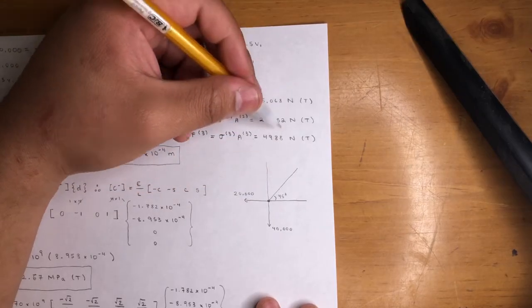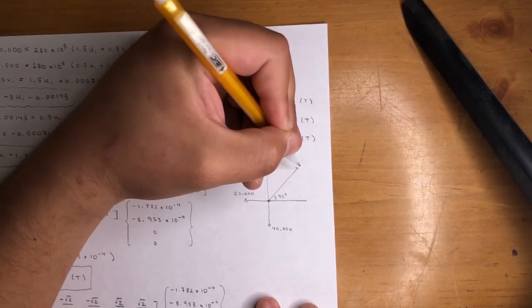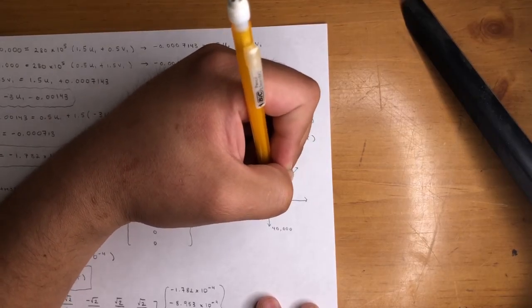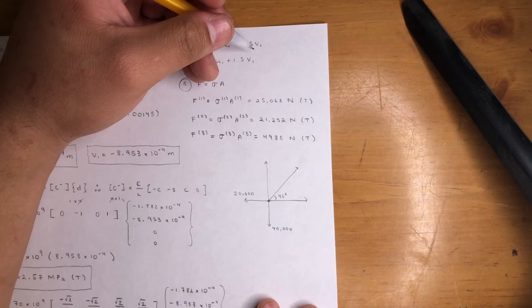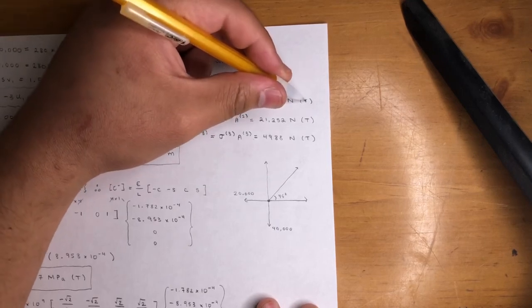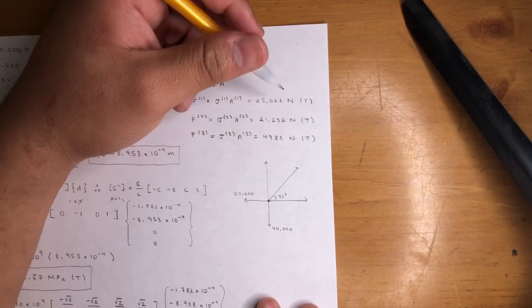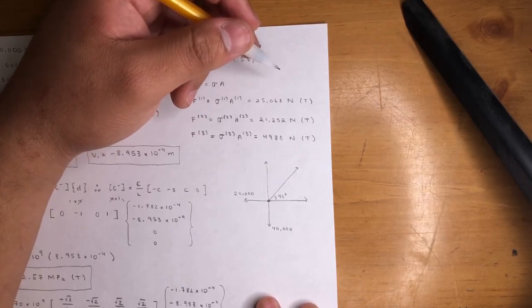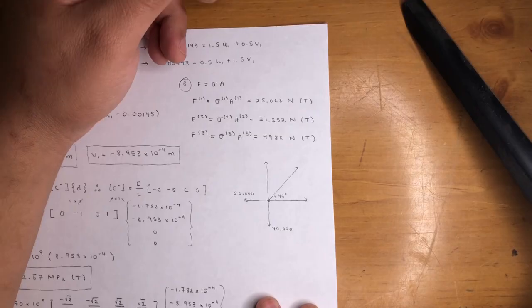So all of them are pointing away. They're all in tension. If it was compression, you would have flipped the arrow. It would have been facing this way. Just FYI, that's why this is important. Tension, tension, tension. Compression would have switched your signs, and if you didn't know that, it would have messed you up. But let's continue.